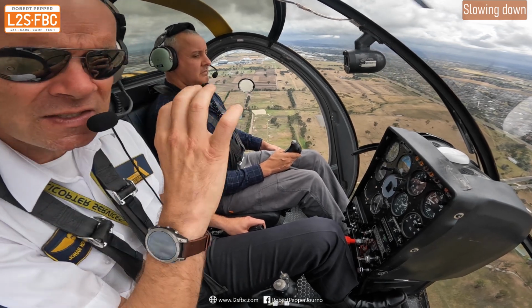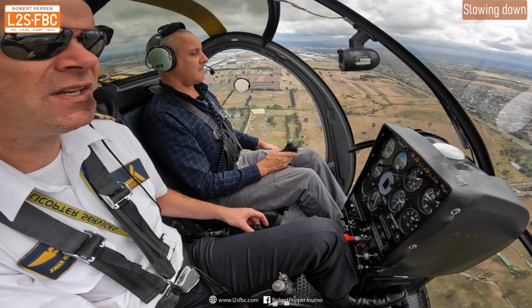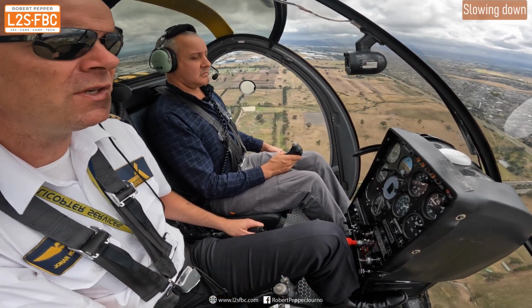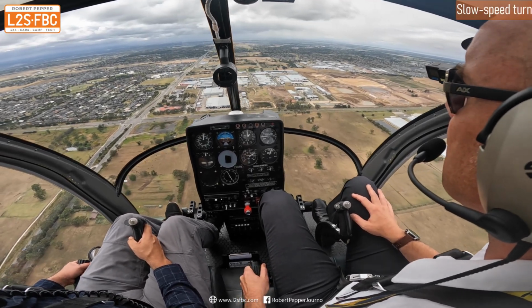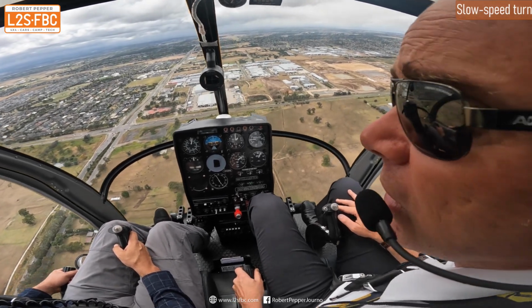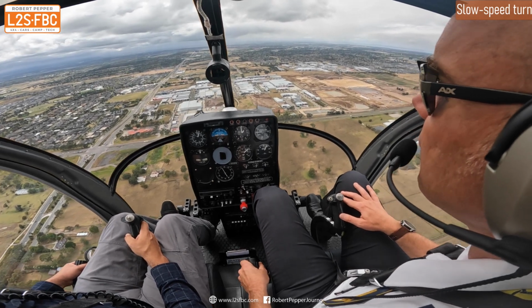Okay, so the airspeed's been brought right back. We're doing about 15 knots, which is nautical miles per hour, translates through to about 30 kilometers per hour, and the aircraft feels very different at this point. A fixed wing aircraft with controls would feel really sloppy, but the helicopter is still really responsive, but it gets more responsive really the slower you go.